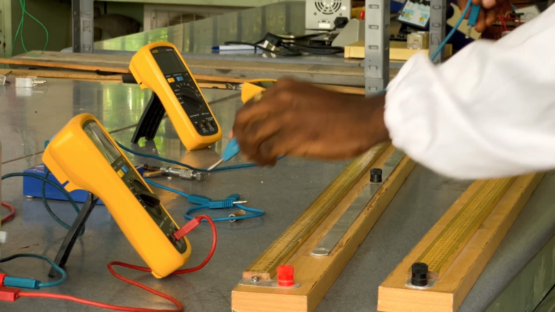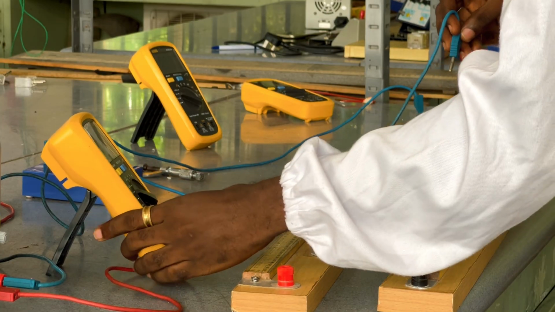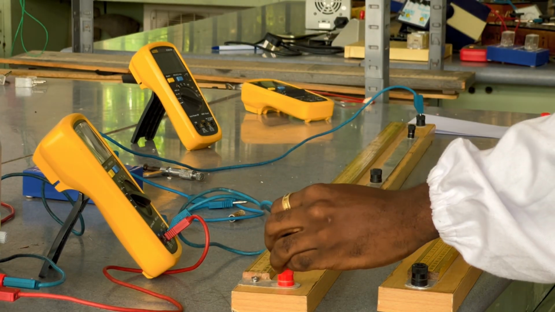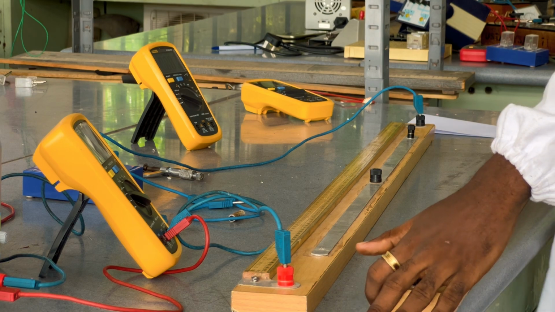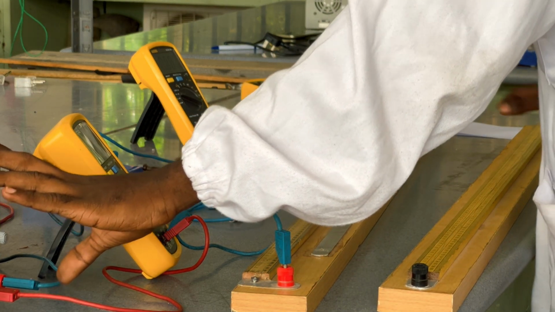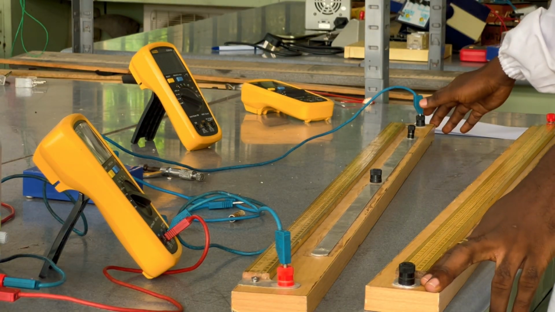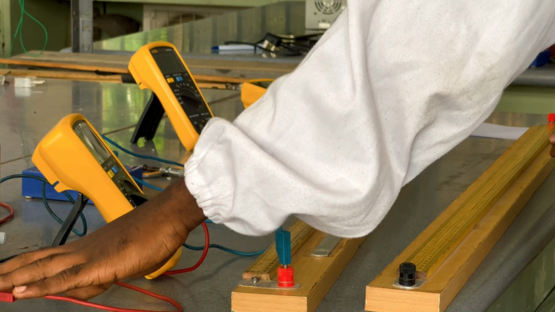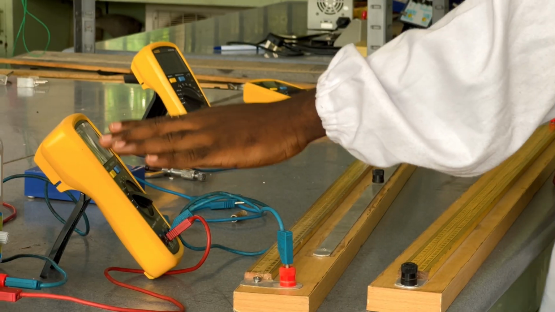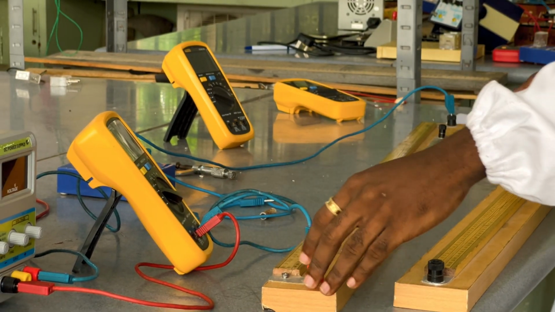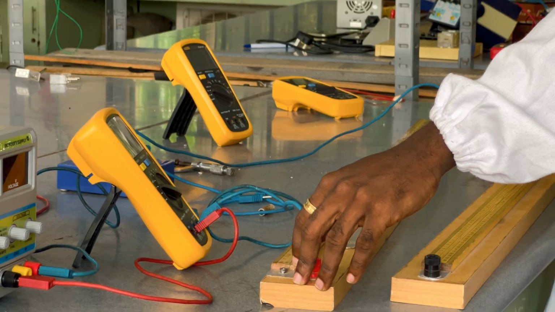Connect another wire from the other side of the ammeter to the other end of the wire. So from the power supply to our switch, from the switch to one end of the wire, and the other end of the power supply to our ammeter, and from our ammeter to the other end of the wire.